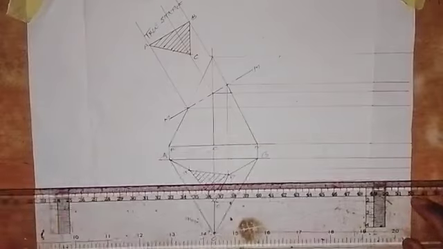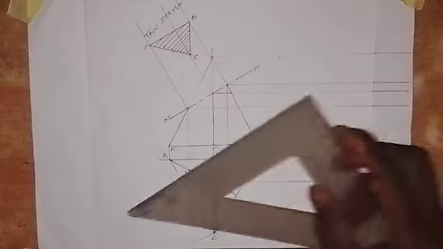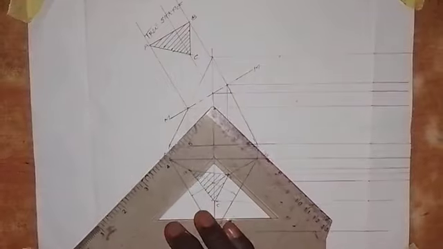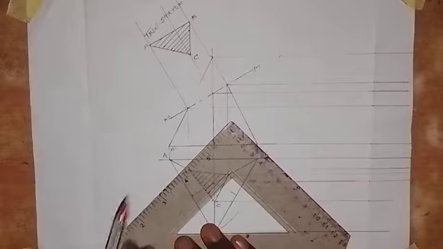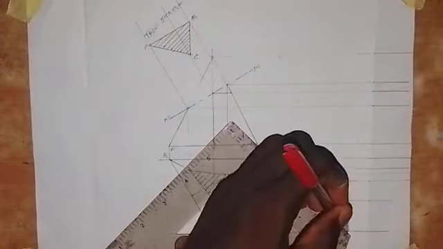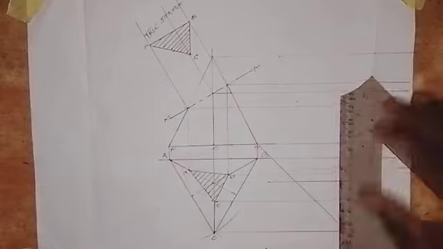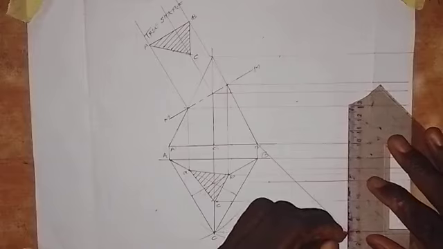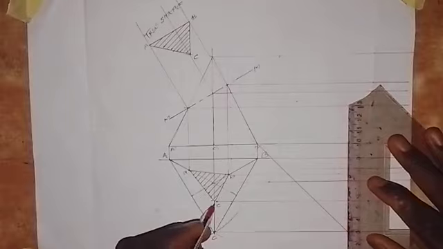So we have this now. Now we take our 45 degree set square. Set it like this at this point on the front elevation, then draw a line in this direction. So we have this line. What we have to do now, let's see: this point C is along this line, so we draw a vertical line to touch this line here. We have this, all right? Then this point.